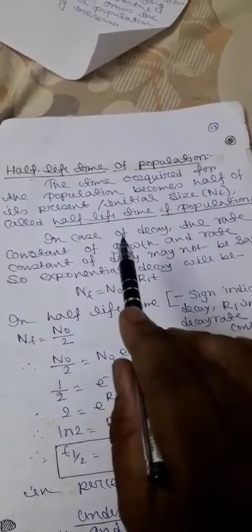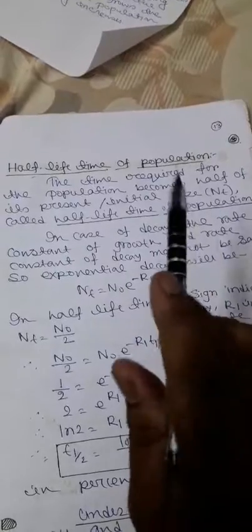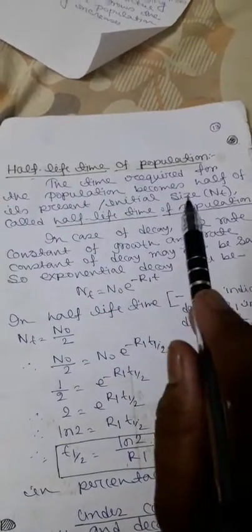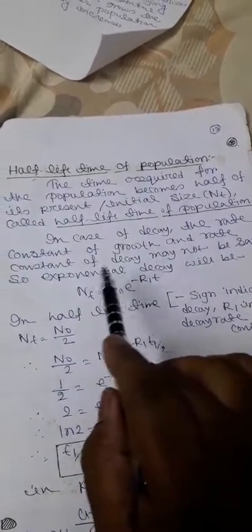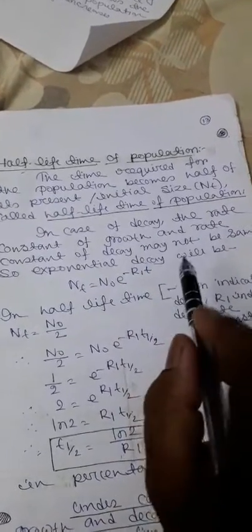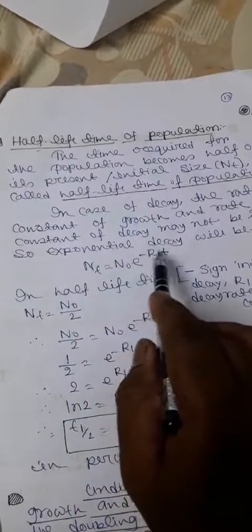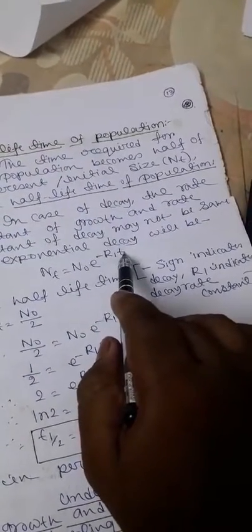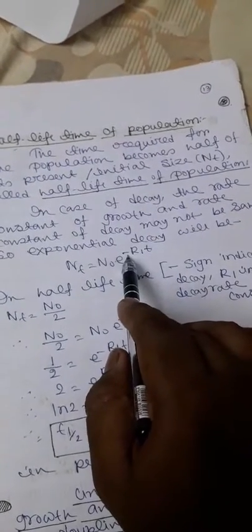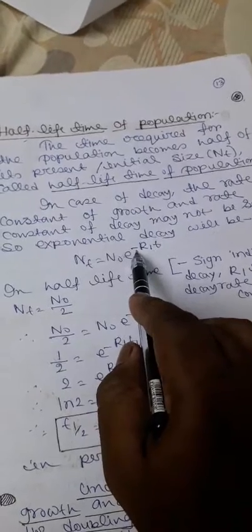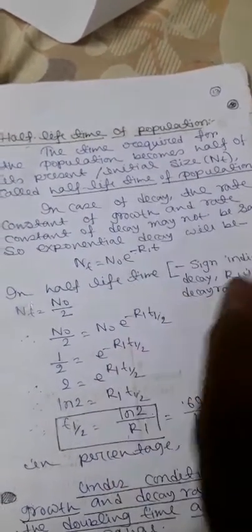Half life of population is denoted by t half. In case of decay, it is called a decay constant. Why is this called decay constant? Because the population decreases. So in case of decay, the rate constant of growth and the rate constant of decay may not be the same. Exponential decay will be Nt equals N0 e to the power minus r1 t. Here the minus sign indicates decay, that means r1 is the decay rate constant, and the population decreases to less than its initial size.